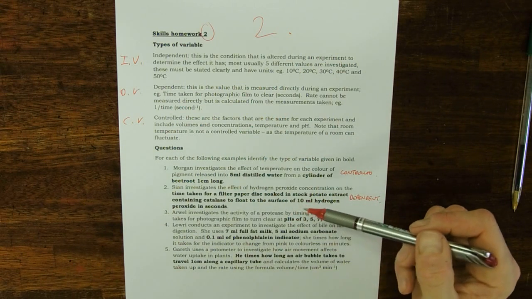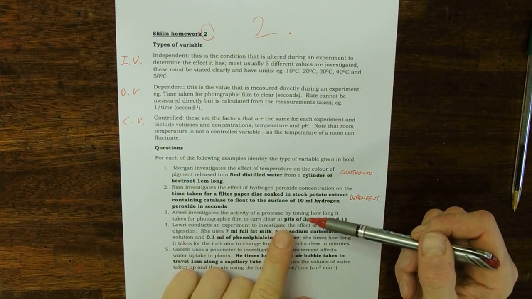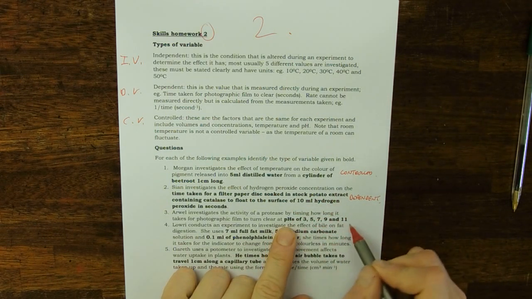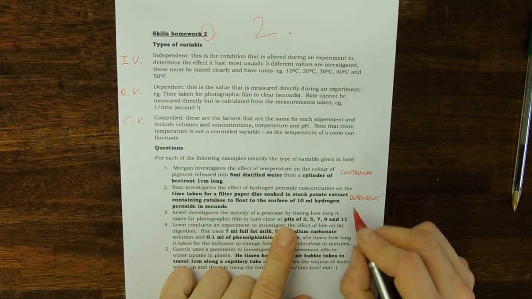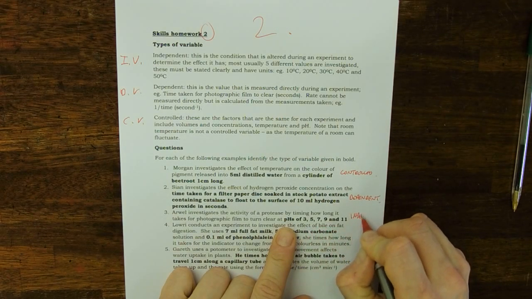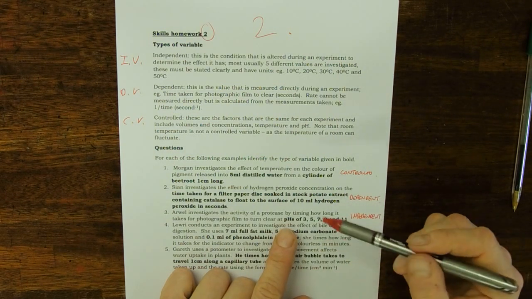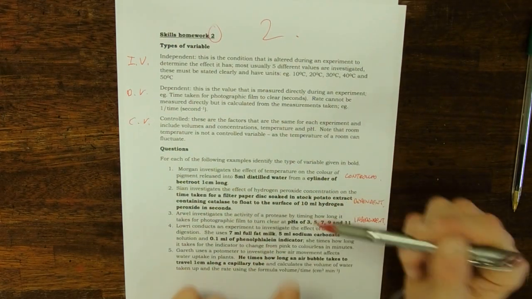R will investigate the activity of a protease by timing how long it takes to turn clear at these pHs. Well, I am setting these, so that's my independent. The dependent will be how long it takes.